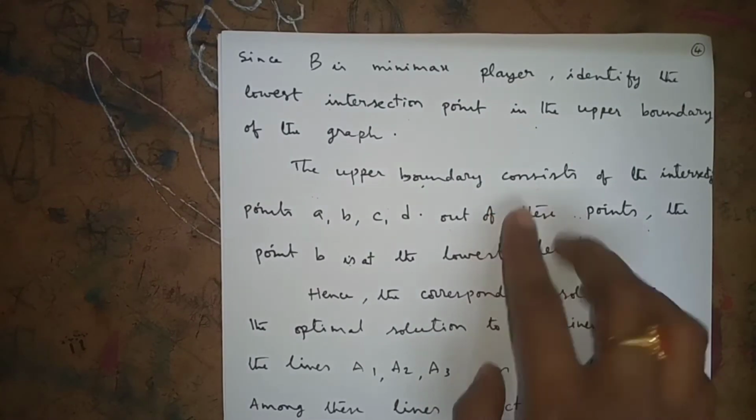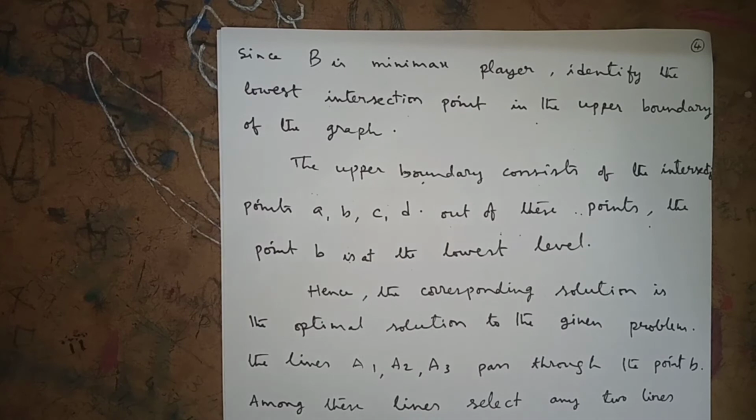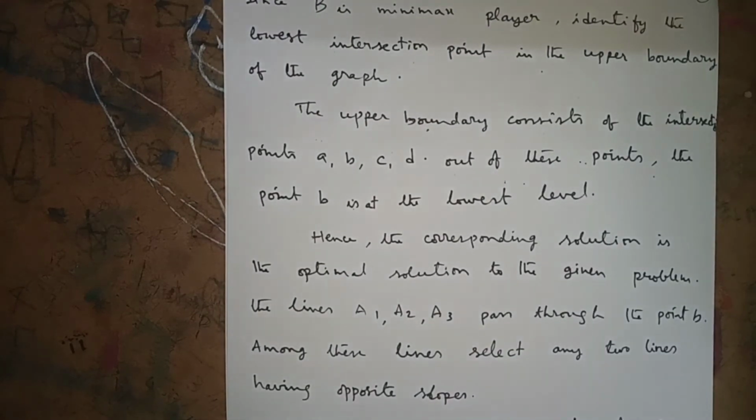Since B is a minimax player, identify the lowest intersection point in the upper boundary. The upper boundary consists of the intersection points A, B, C, D. Out of these points, the point B is at the lowest level.